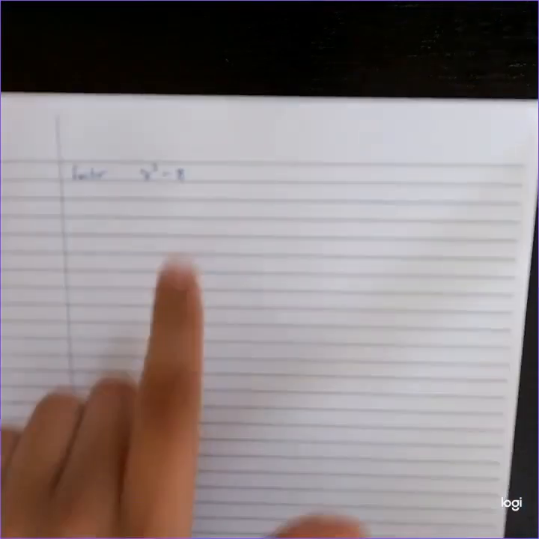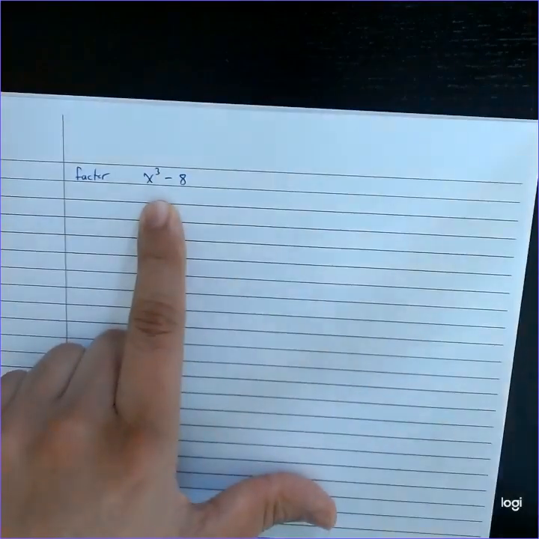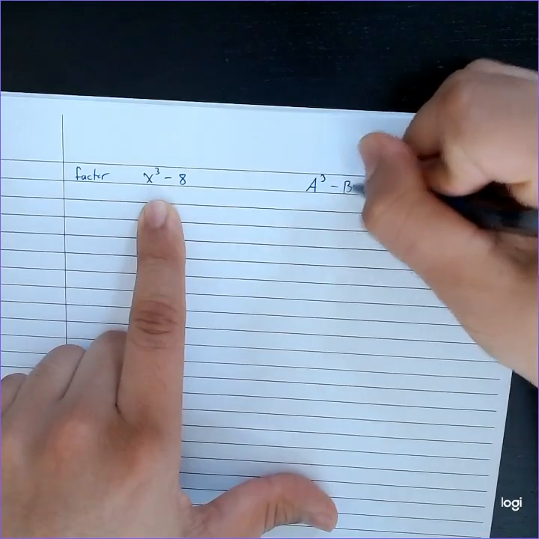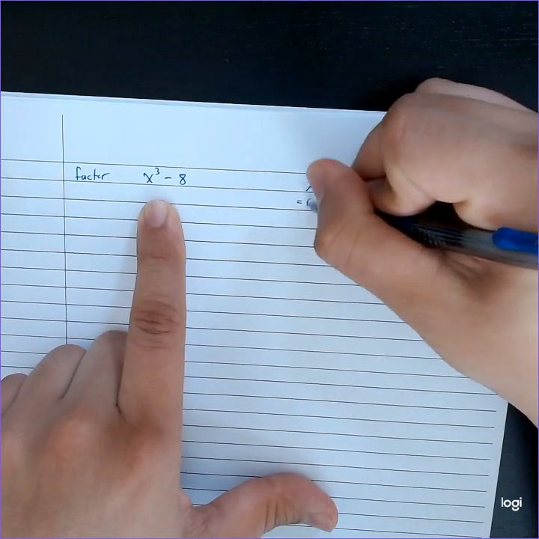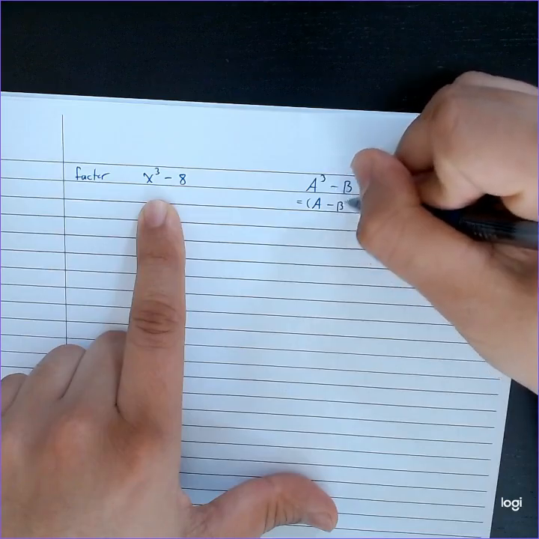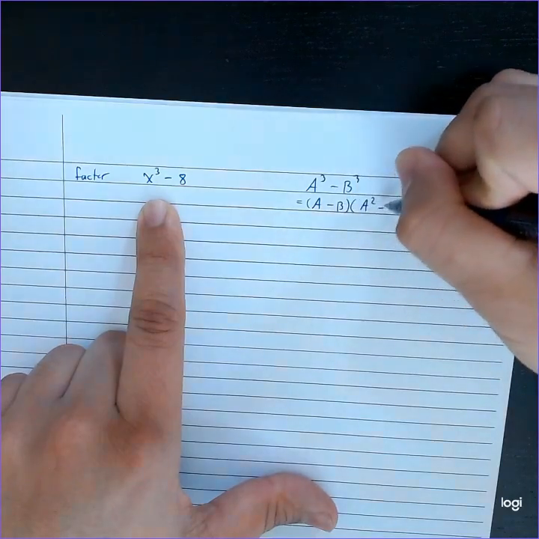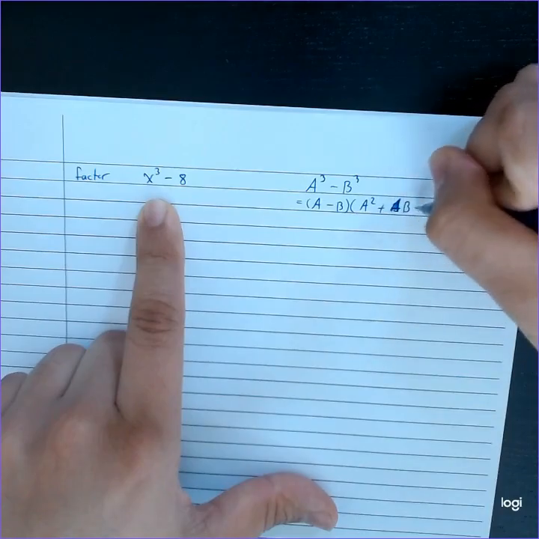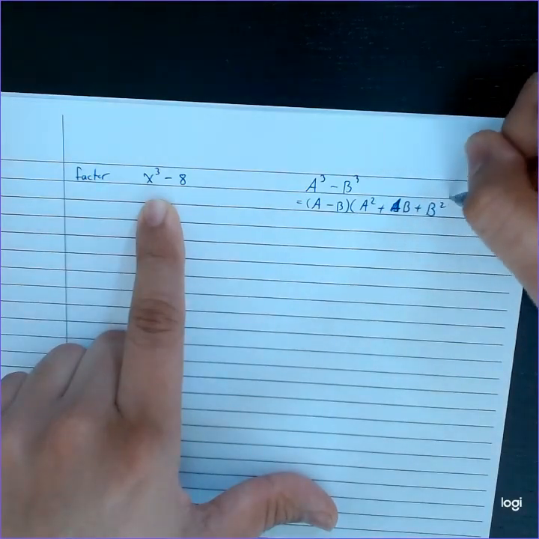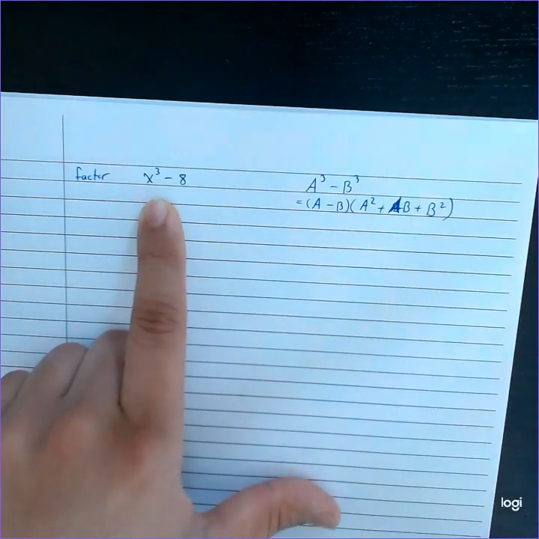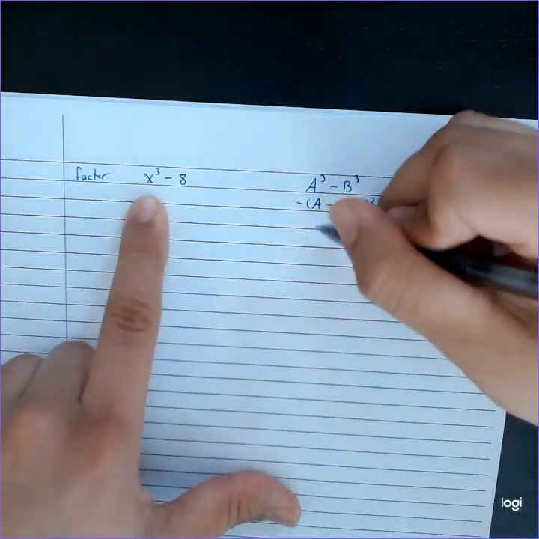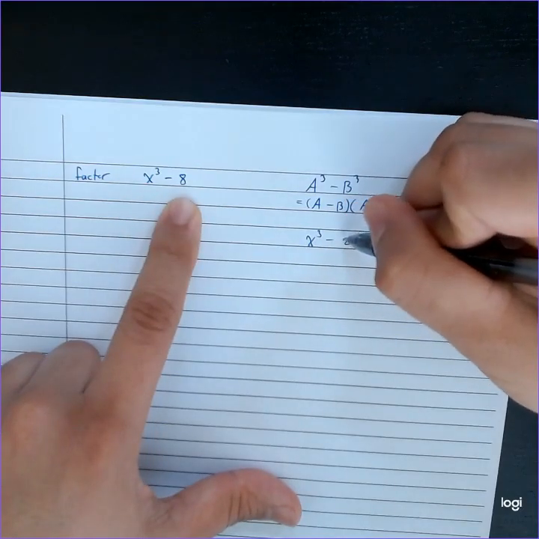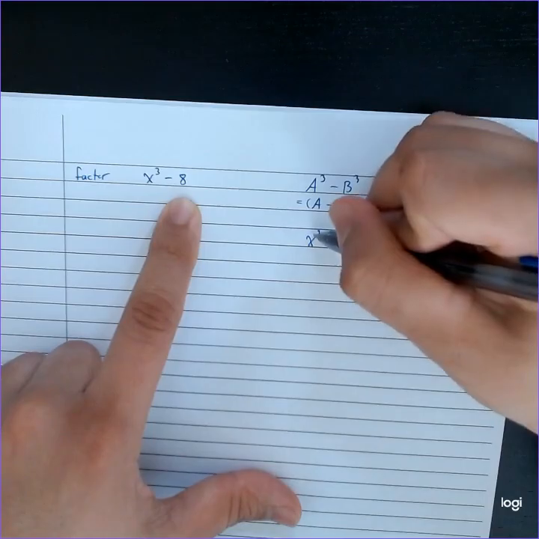Whenever you have the difference of cubes, if you have a to the third minus b to the third, that's going to factor as a minus b times a squared plus ab, not 2ab, plus b squared. All right. So here, that's what we have. In our case, we have x to the power 3 minus 2 to the power 3, because after all, 2 to the power 3 is 8.